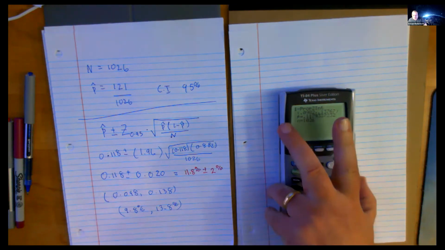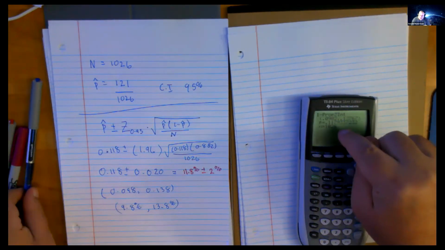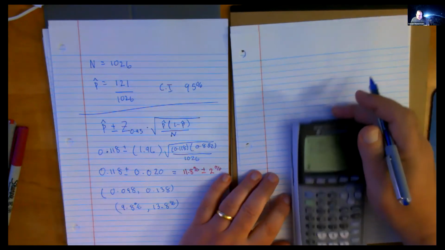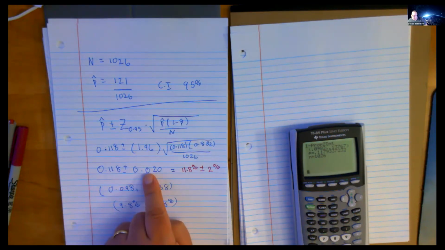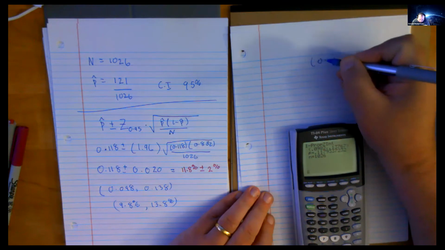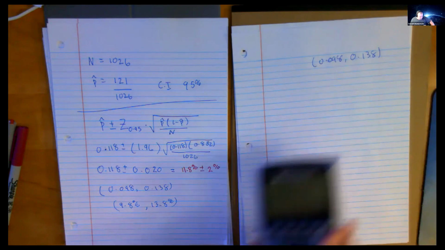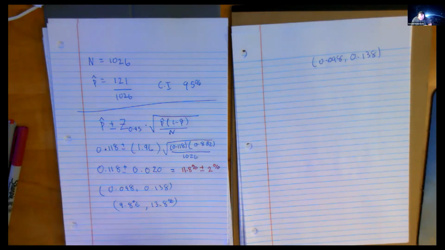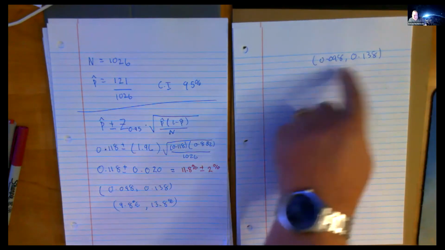Now, if you choose to do it only on the calculator, don't they very often in the homework ask you for the margin of error? If you do it by hand, getting the margin of error is part of the process. But if all you know is 0.098 to 0.138, which is what I have, how can we get the margin of error, just using the limits that we have here?